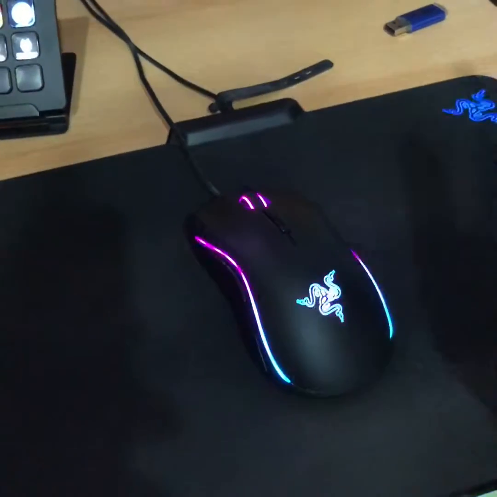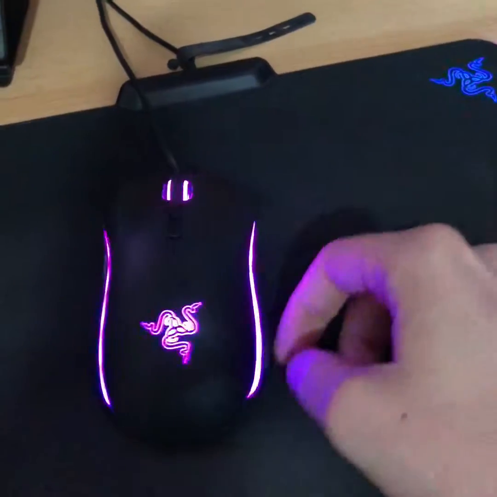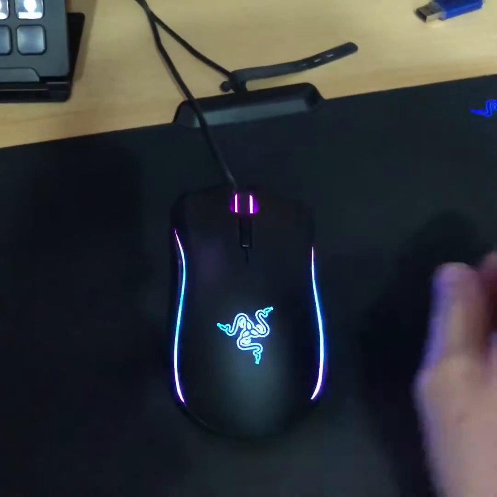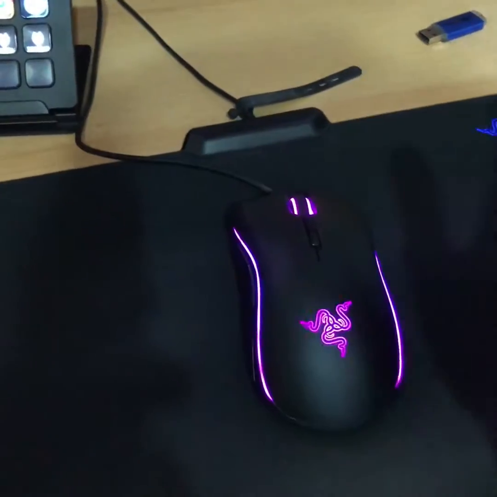I'm not too sure. I love the look of the mouse though, the RGB. It's one of my favorite mice for how the RGB looks. You have the light of the wheel here, the logo, and the 2 strips down the side here. Nothing on the front. This is a wired mouse. They do a wireless version as well.